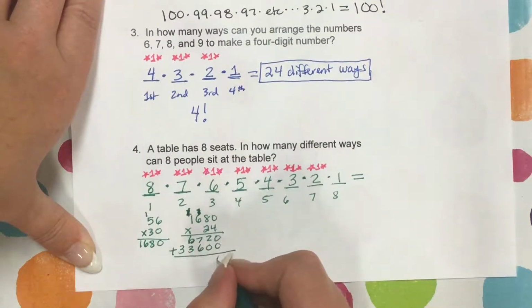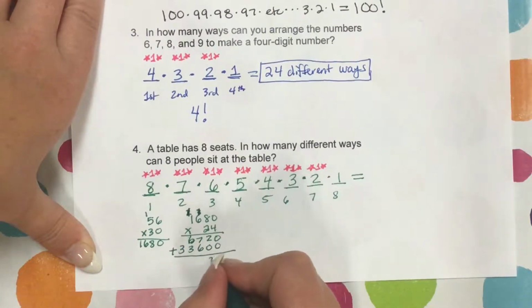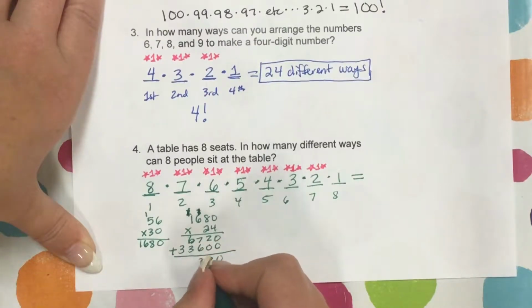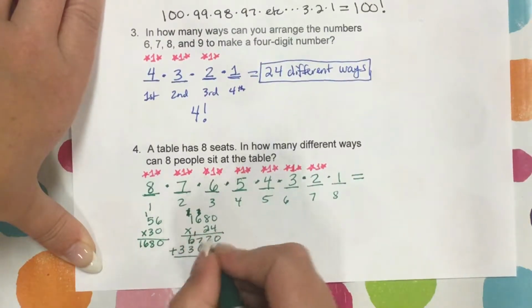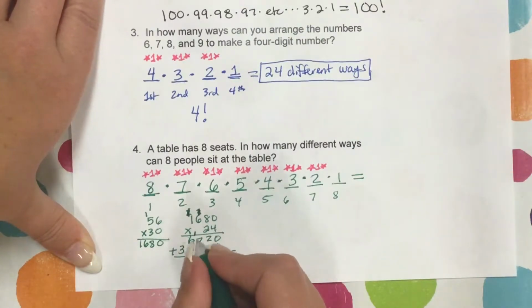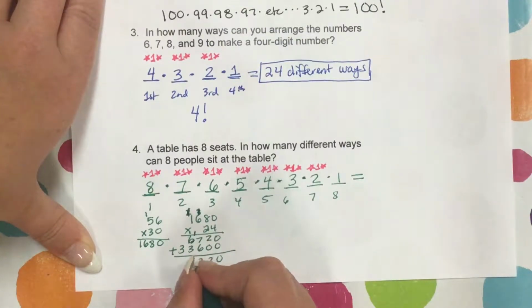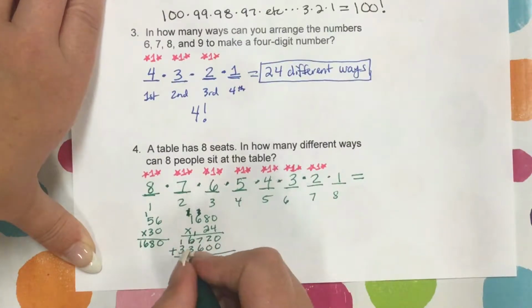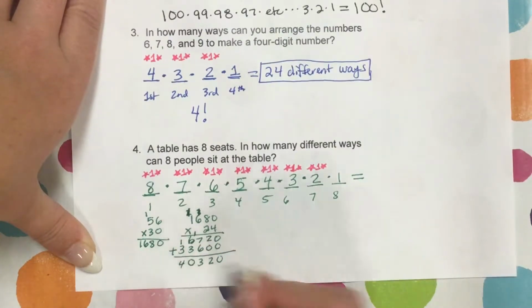And then 0 plus 0 is 0. 2 plus 0 is 2. 7 plus 6 is 13. Write the 3, carry the 1. 6 plus 3 is 9, plus 1 is 10. Sorry about that. Write the 0, carry the 1. 3 plus 1 is 4. So there we have it.